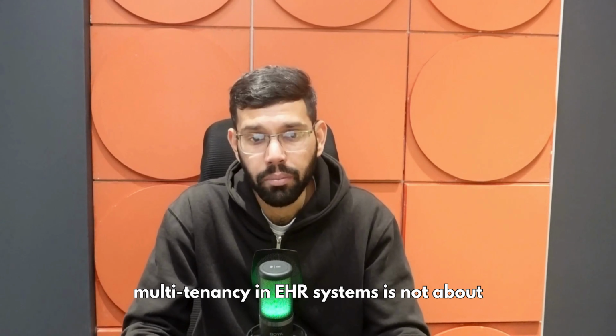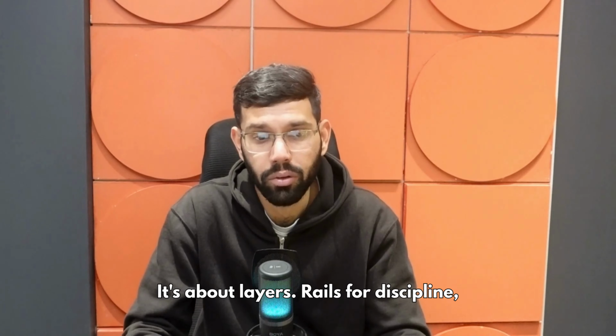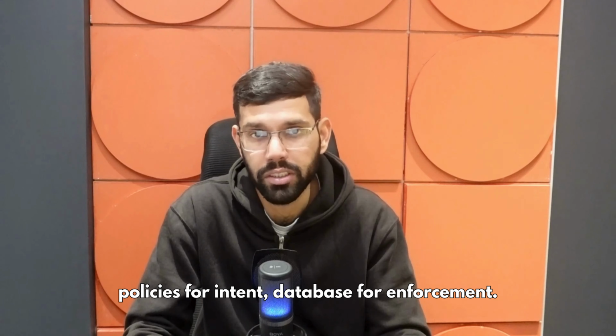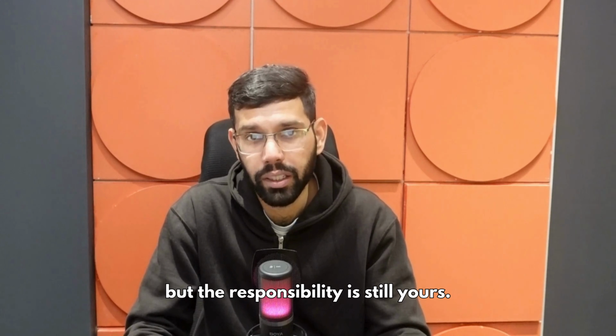At the end of the day, multi-tenancy in EHR systems is not about clever Rails tricks. It's about layers. Rails for discipline, policies for intent, database for enforcement. Rails gives you the tools, but the responsibility is still yours.